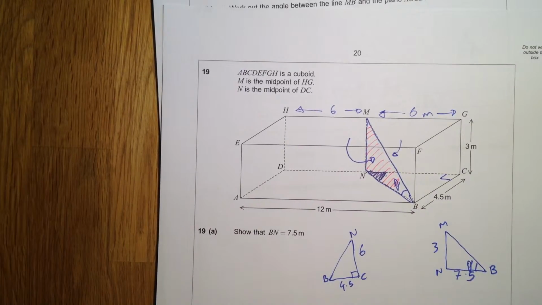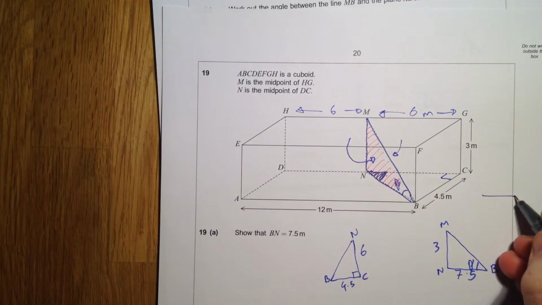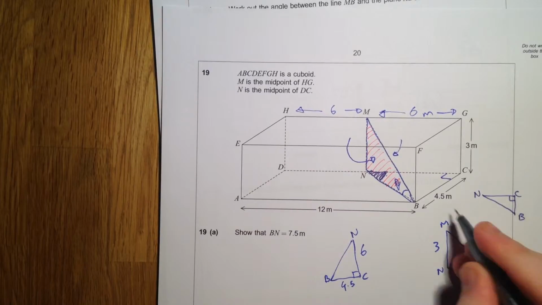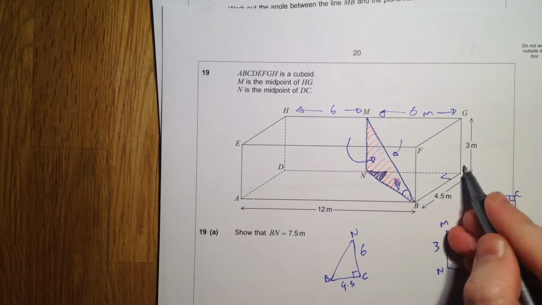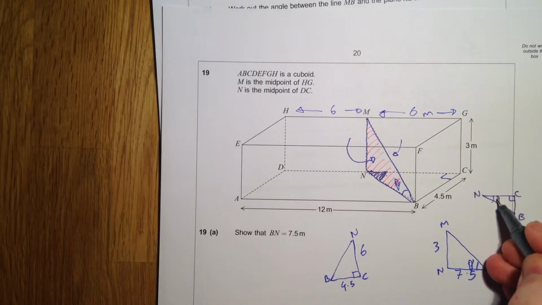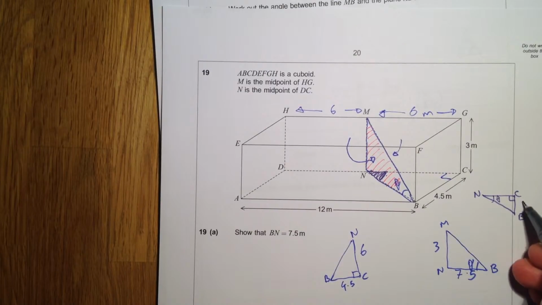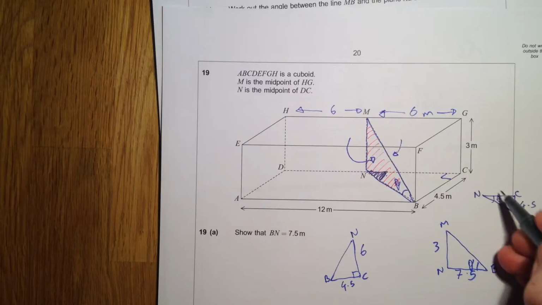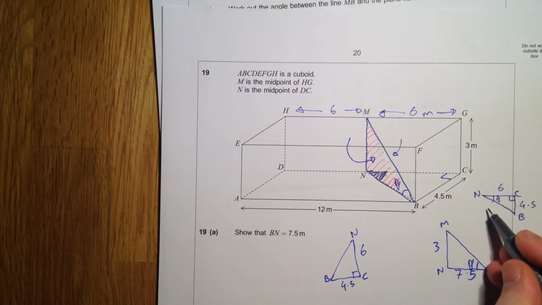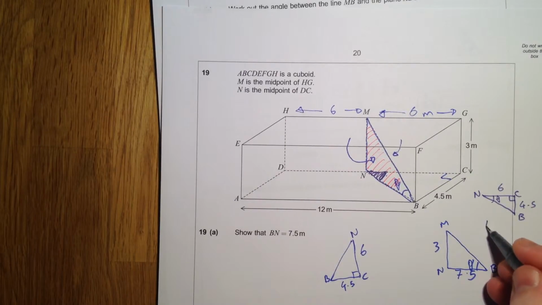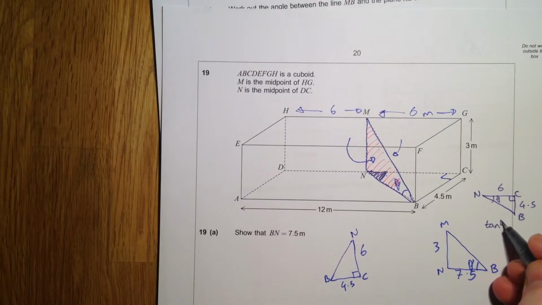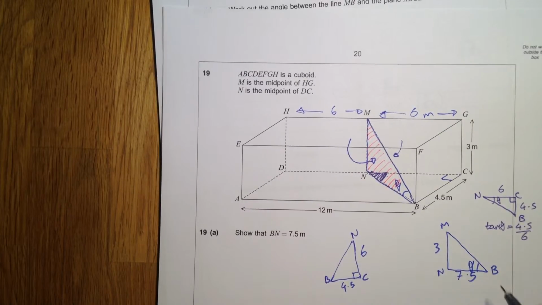So we've got N, C and B here, this here, and this is the angle that we're talking about. So we've got 4.5, this is 6. So to work out this angle here, we're going to do tan theta equals opposite divided by adjacent.